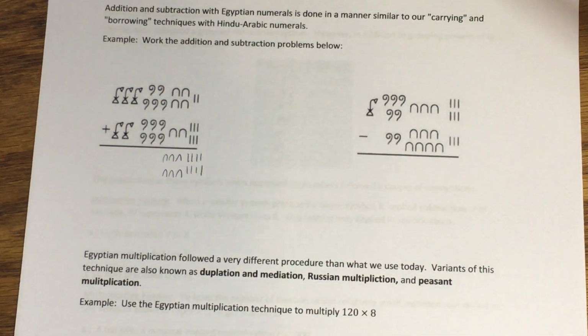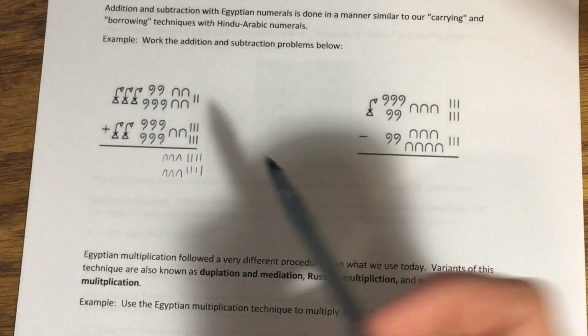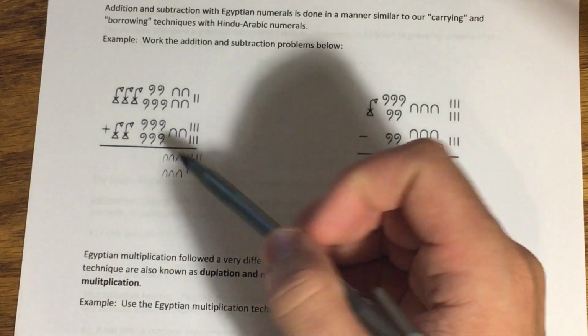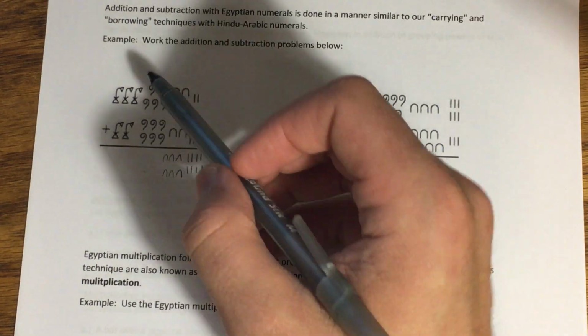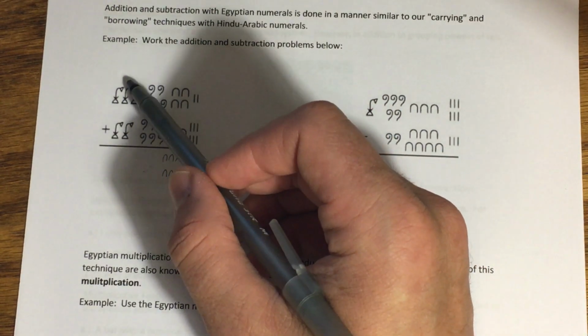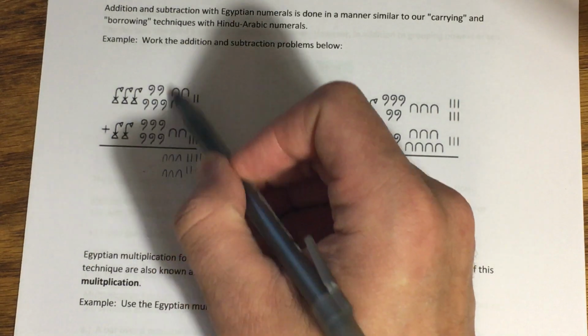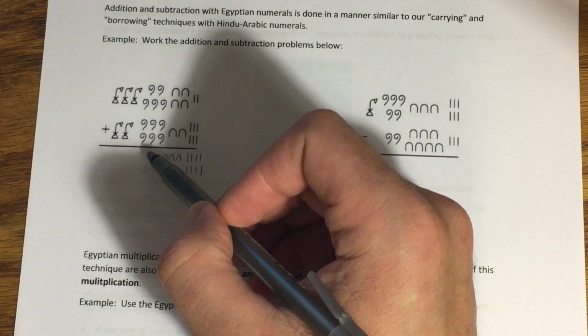And then notice that if we were doing addition with Hindu-Arabic and a column of numbers added up to 11, you would write a 1 down here and then carry the other 1 over into the next place value. Well, the one that goes down here represents whatever place value we're working with, which is hundreds.